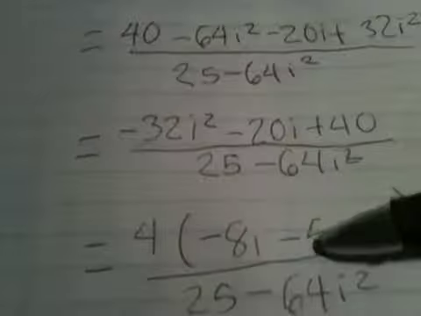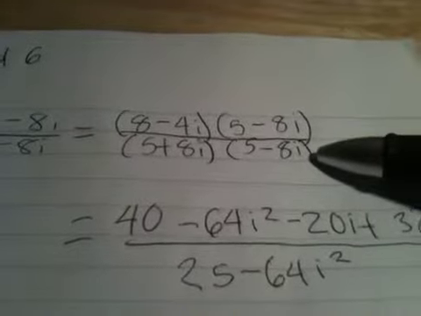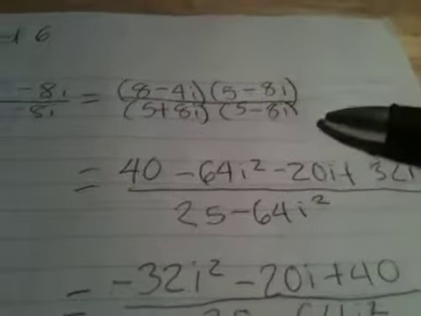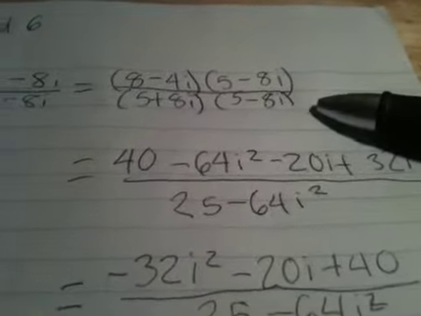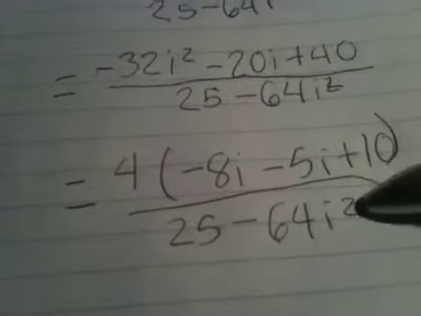This doesn't really help. If you want to factor it out, by all means, go ahead. But I don't like to, because I feel like I'm going in circles. I like this answer better because it's a little bit more simplified.